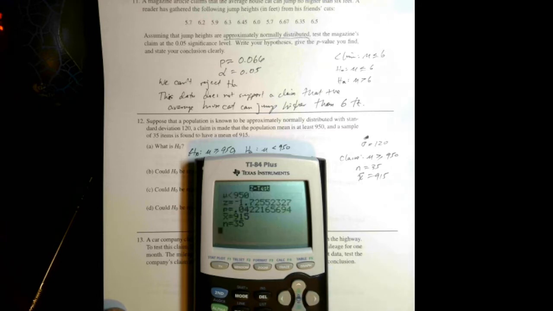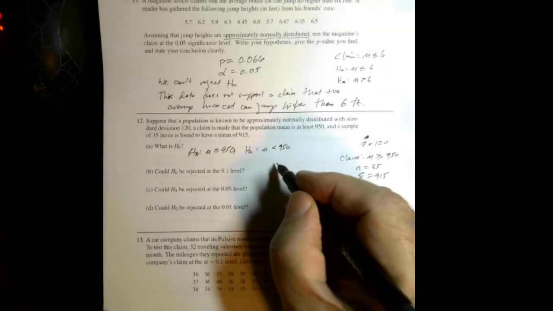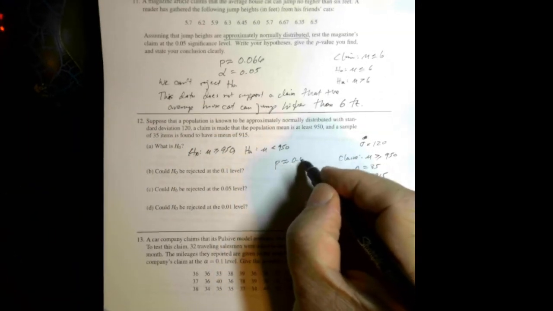Then we'll go down to calculate. P is about 0.0422. Right? So P is about 0.0422. Can we reject the null hypothesis at the 0.1 level? Yes. When alpha is 0.1 and P is 0.0422, P is less than alpha, so we can reject.